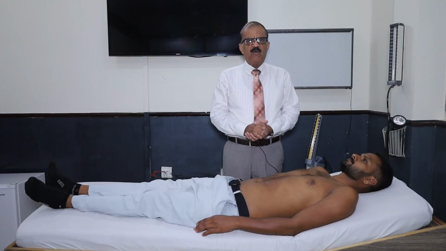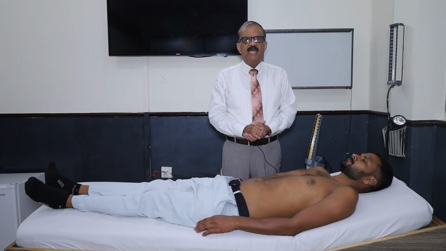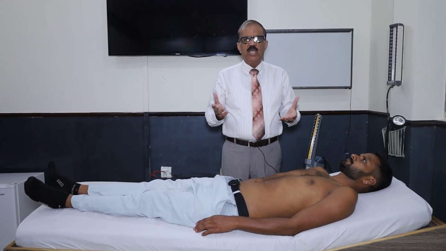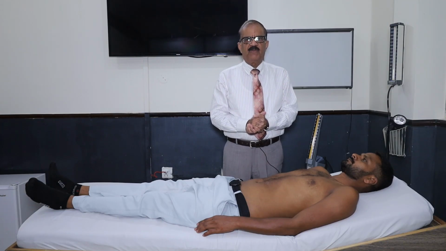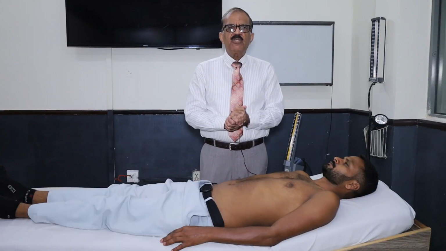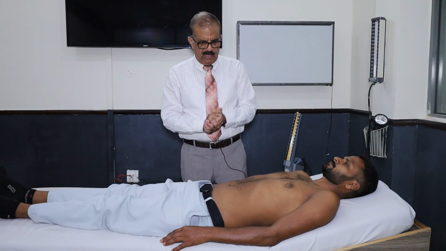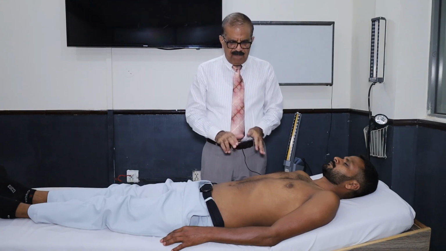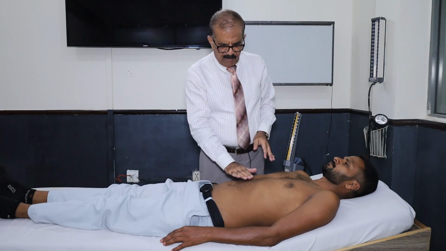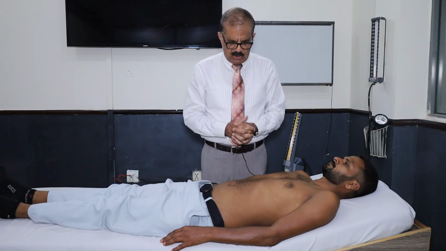Professor Aziz Rehman from Medurstand, and today we are going to demonstrate the clinical methods in GIT, how to examine the gastrointestinal system. Now I will demonstrate the method of shifting dullness. Now what is shifting dullness? If we percuss, this is actually part of percussion.